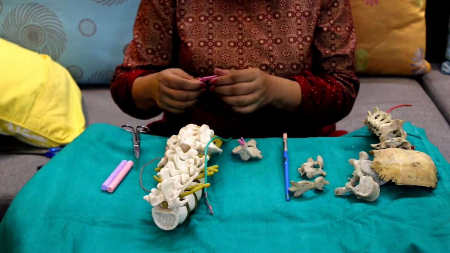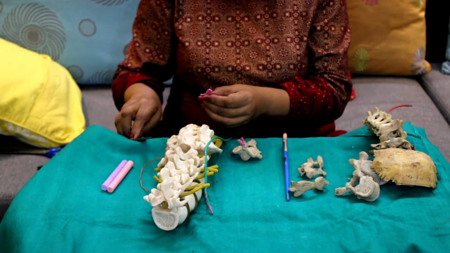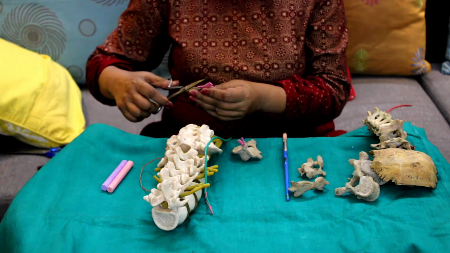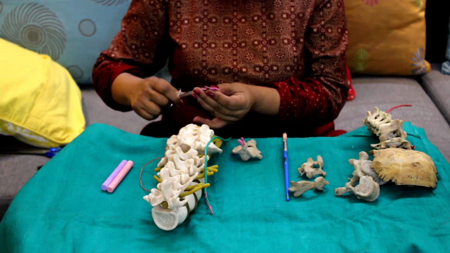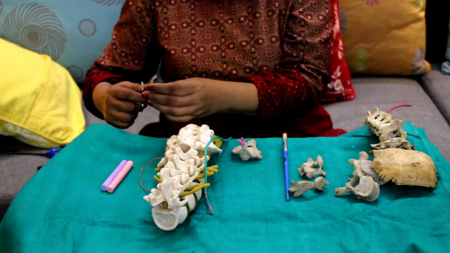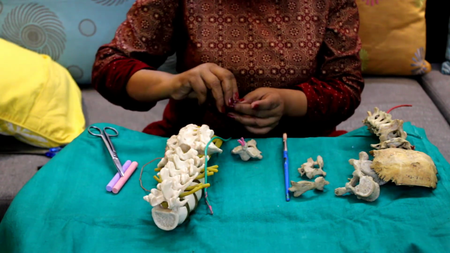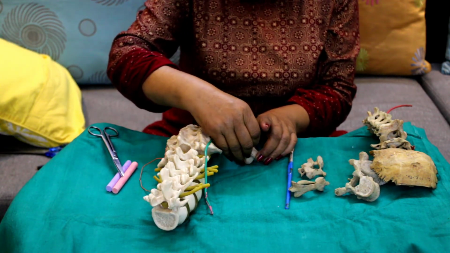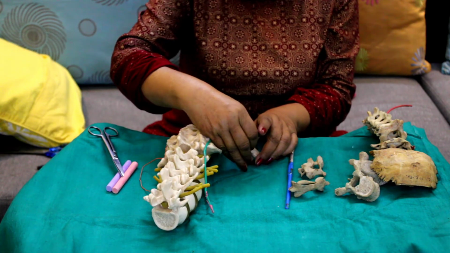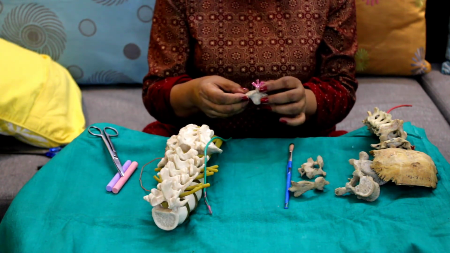Why is there a necessity of the check ligament in this region? Because this odontoid process forms a pivot joint. That means rotational movement is possible, so there must be a check on the rotational movement.